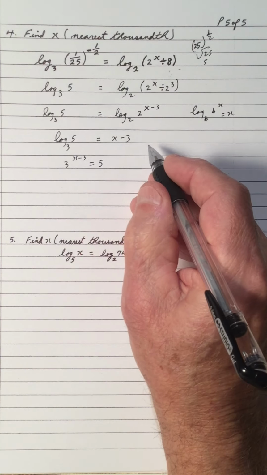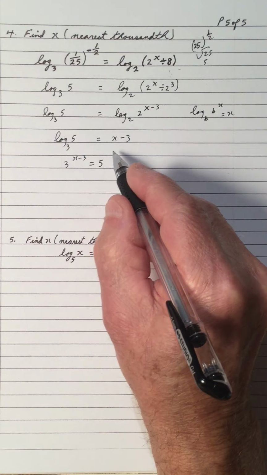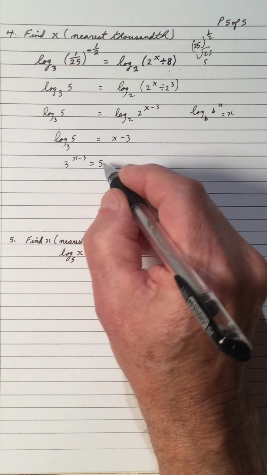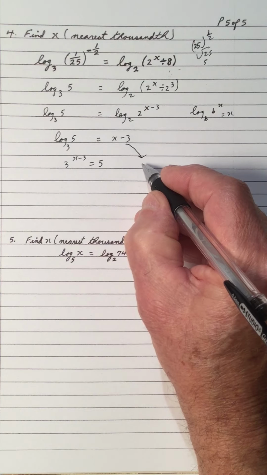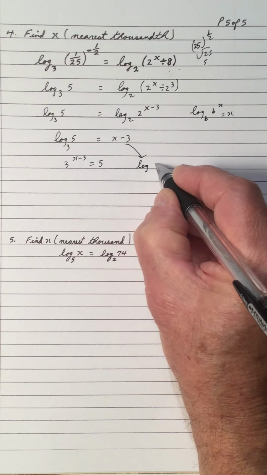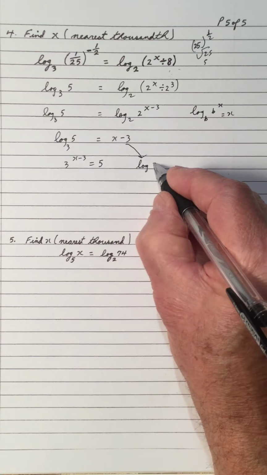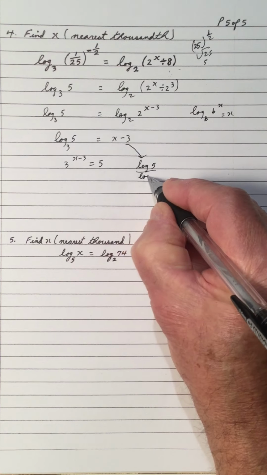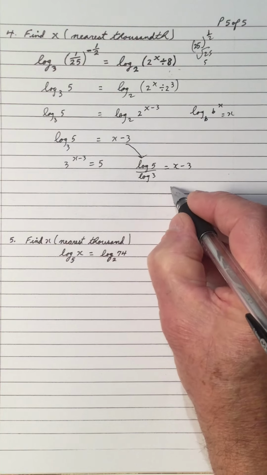So we could go this way and do the log, but that would be the long way to go. The best way is to take the log of 5 and divide it by the log of 3 equals x minus 3.